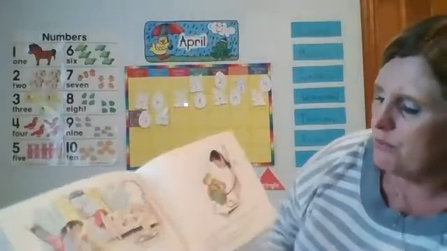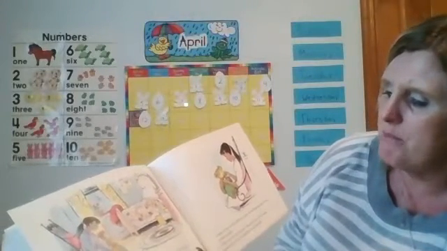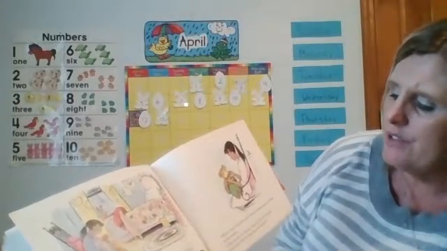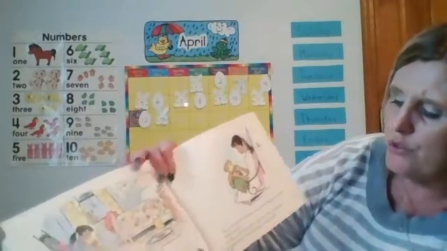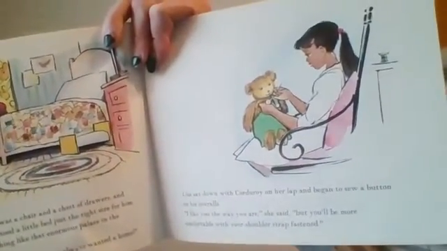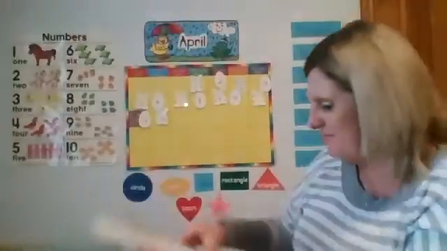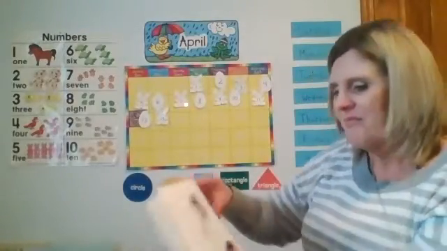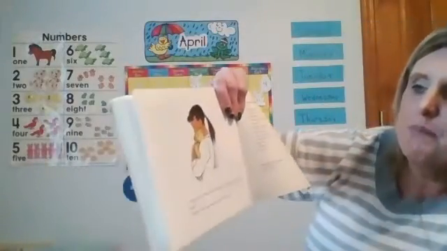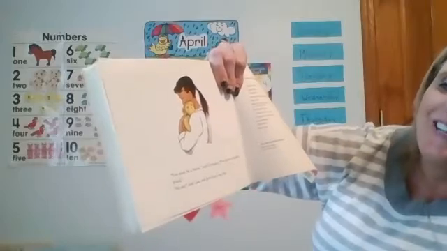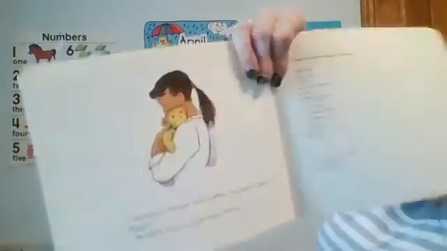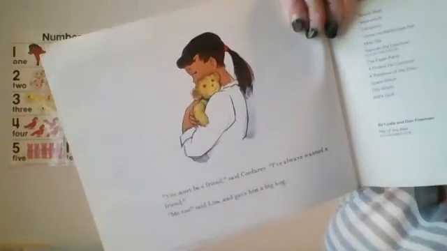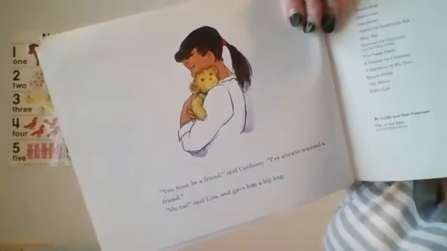Lisa sat down with Corduroy on her lap and began to sew a button on his overalls. "I like you the way you are," she said, "but you'll be more comfortable with your shoulder straps fastened." So she sewed a button on Corduroy. "You must be a friend," said Corduroy. "I've always wanted a friend." "Me too," said Lisa, and she gave him a big hug. It's so great to have friends. You can tell they love each other.